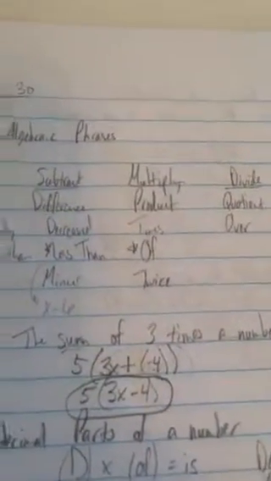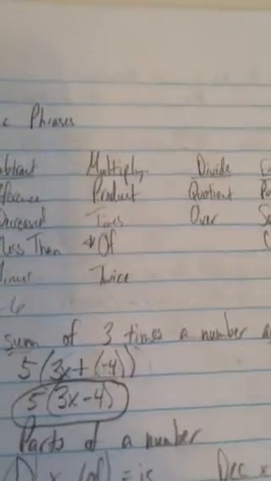Lesson 32 is going to be the exact same thing, and then it's going to talk about, and we'll come back to that later, when you see the word is, you'll put an equal sign, and then you can just solve the equation at that point.